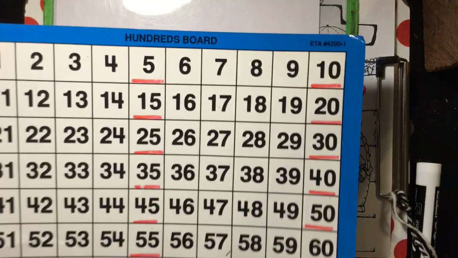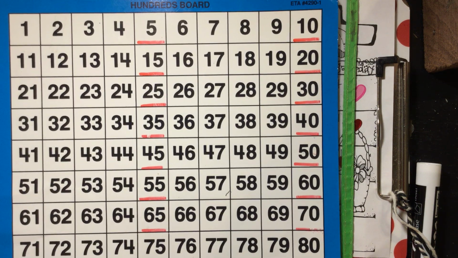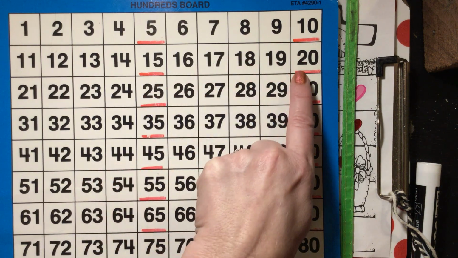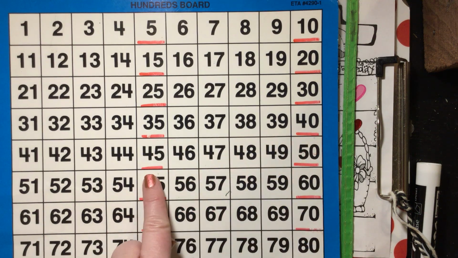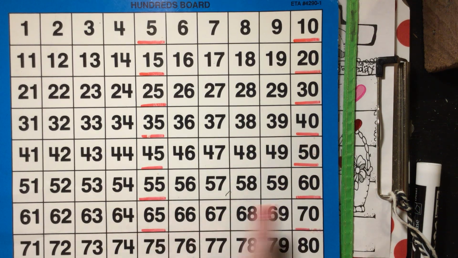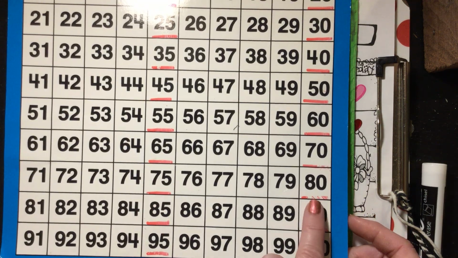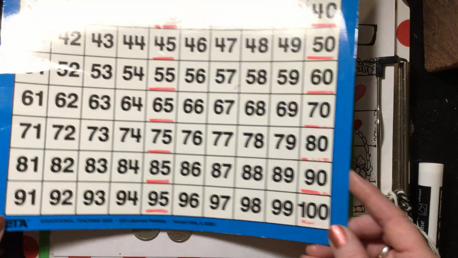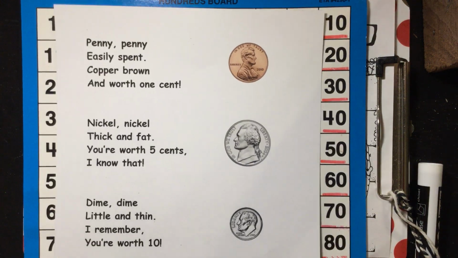All right, let's practice counting by 5s. Let's pretend we had nickels today and count by 5s. Here we go. 5, 10, 15, 20, 25, 30, 35, 40, 45, 50, 55, 60, 65, 70, 75, 80, 85, 90, 95, 100. Good. See if you can practice doing that on your own without a number chart or help. Practice counting by 5s.